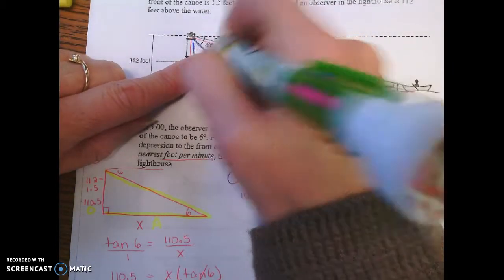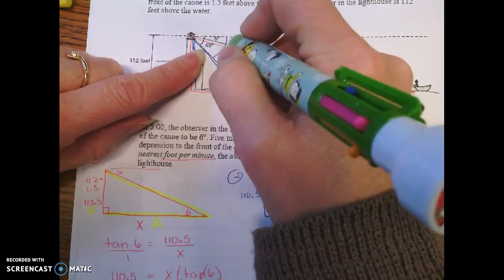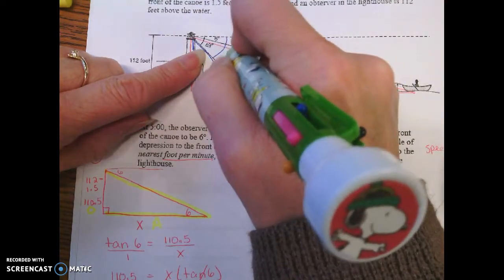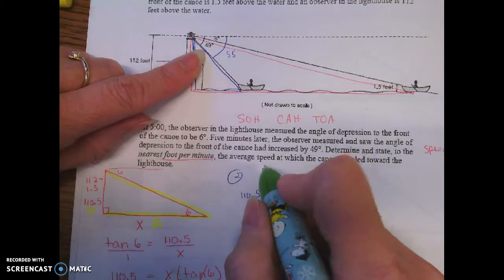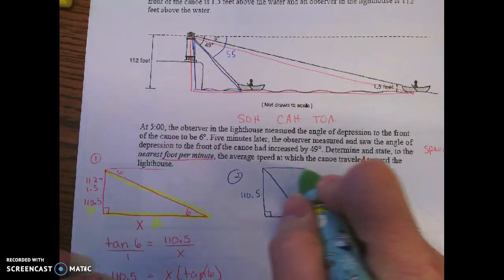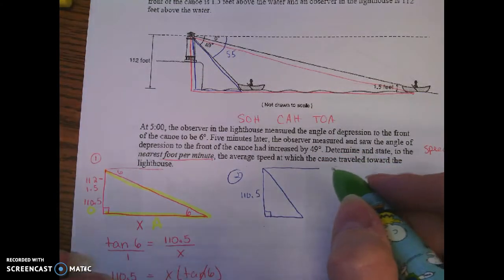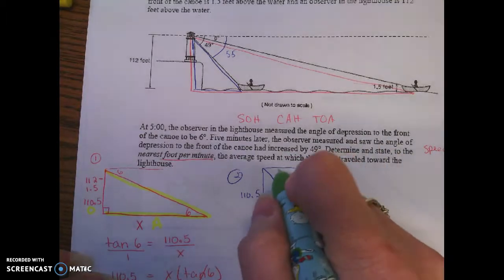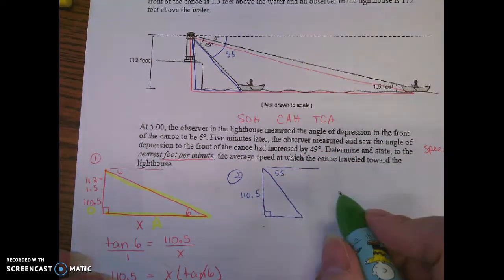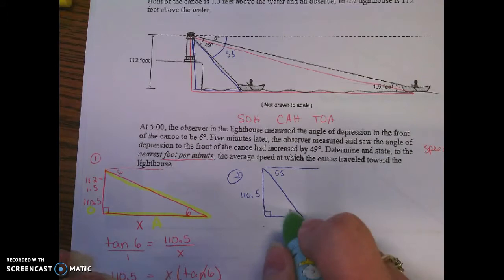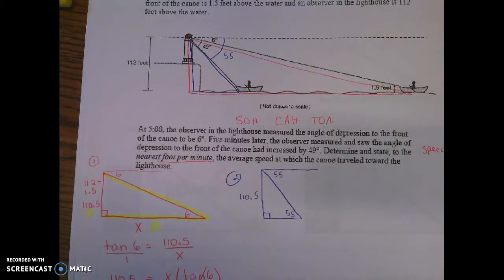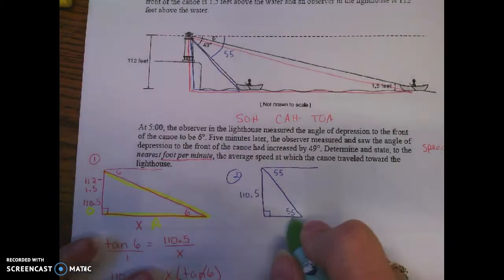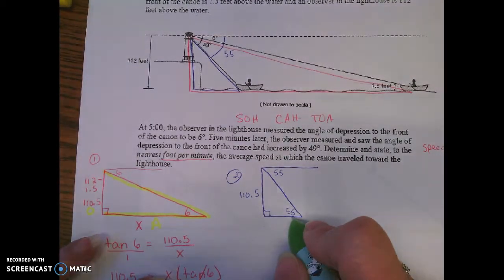So this whole thing is 49 plus 6, which is actually 55 degrees. So outside of our triangle, we actually have a 55 angle of depression. So using our parallel lines cut by a transversal, those alternate interior angles are congruent. So the angle I'm going to be working with is actually 35 degrees.